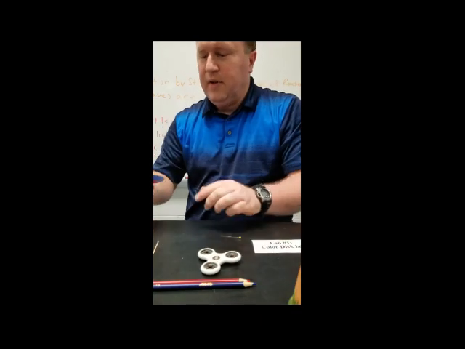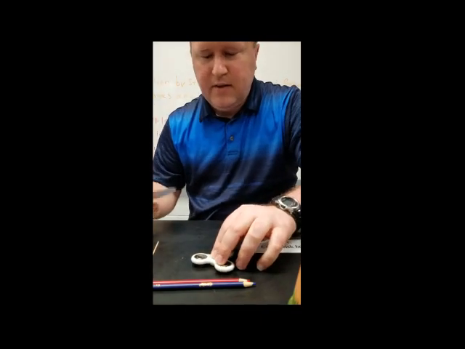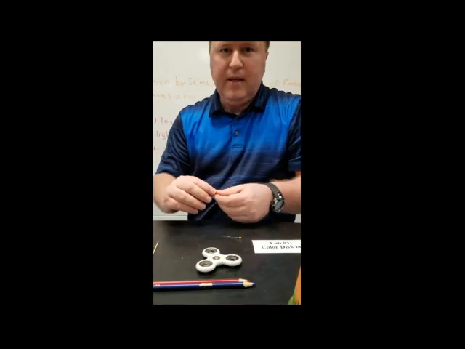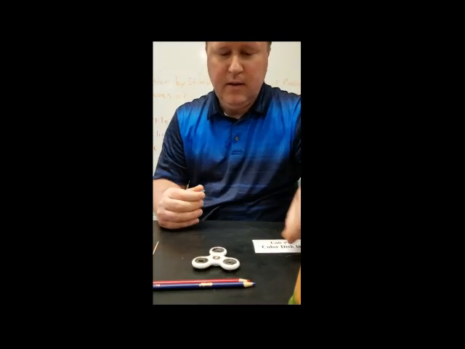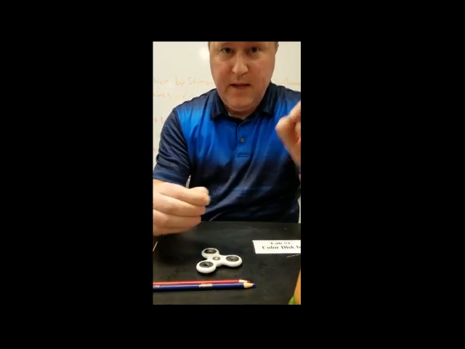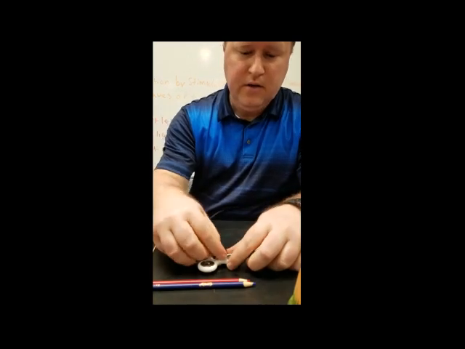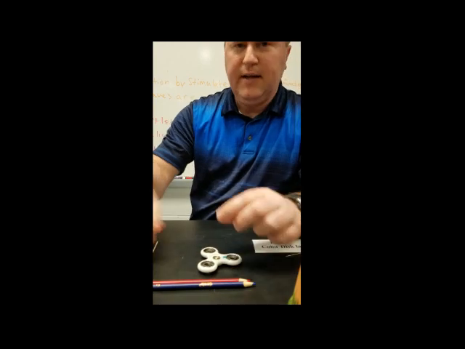Now, I'm going to place this as best I can in the center of this and then spin it. And then I'm going to record me spinning it from the surface down so you can see it more clearly. But I'm going to take little pieces of sticky tack here. You can use tape if you don't have sticky tack.